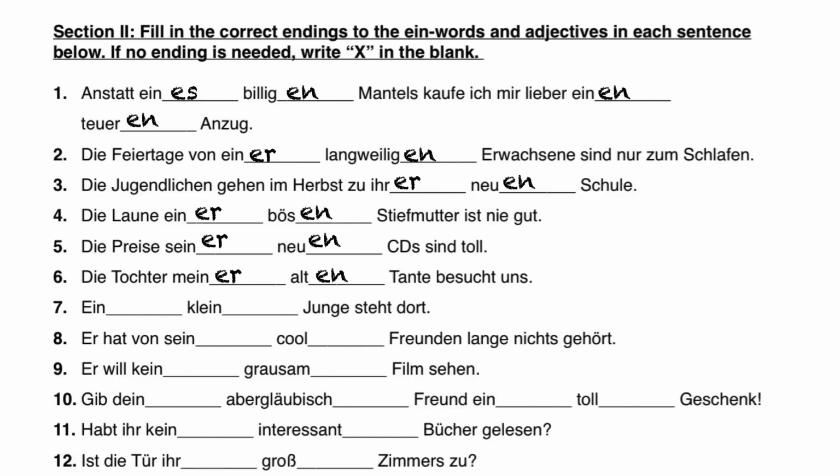Nummer 7. Ein blank blank Junge steht dort. Here we want to say, a small boy is standing there. So we have no ending on the ein-word because this is in the nominative case and it's a masculine noun, so the ein-word is just ein. The reason we have the -er here for the adjective ending is because we don't show the gender through the ein-word, so we have to identify the gender of the noun and the case of the noun through the adjective. So we have ein kleiner Junge steht dort. A small boy is standing there.